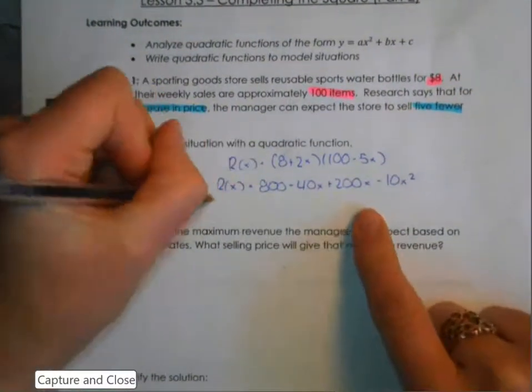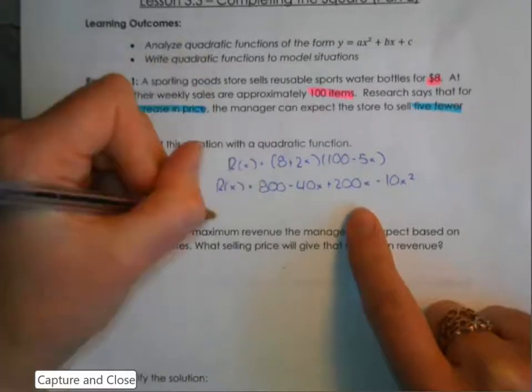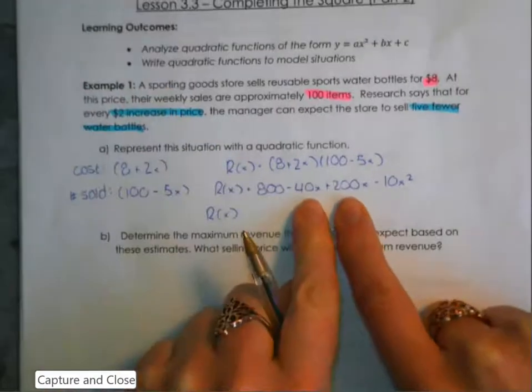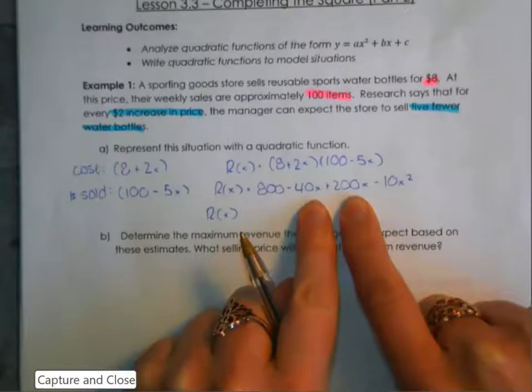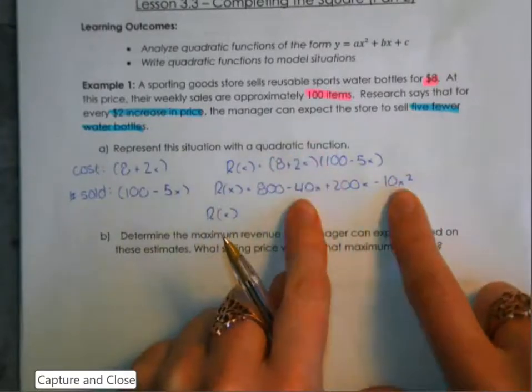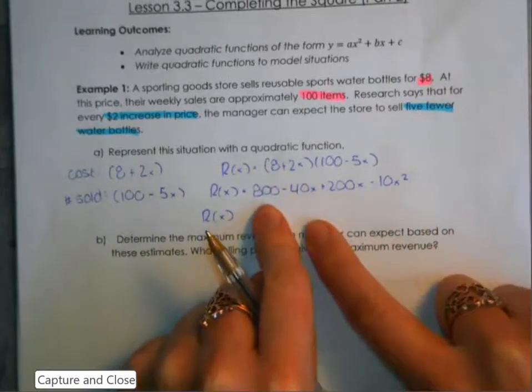And now the last thing we can do so that we have the most simplified version of our quadratic function is combine the two like terms, which are both multiplied by x. And the other thing is, remember, if we want it to be a proper quadratic function, we want to have the x squared value first, then the x value, and then just the number value.